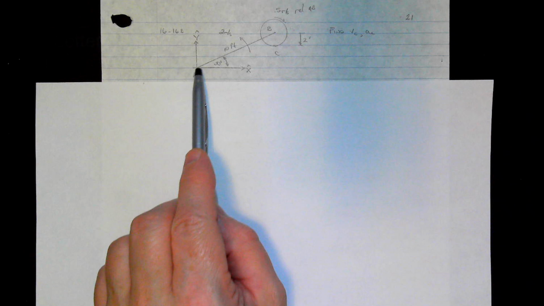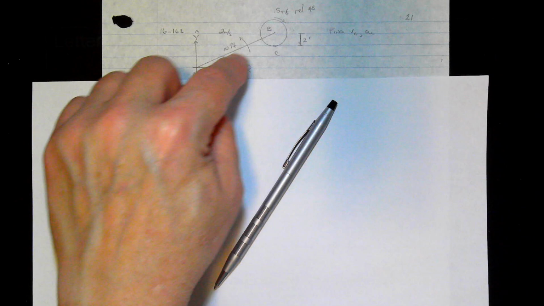So here's our next problem. And what do we have here? This is another carnival problem. A lot of carnival problems use Coriolis. So what do we have?